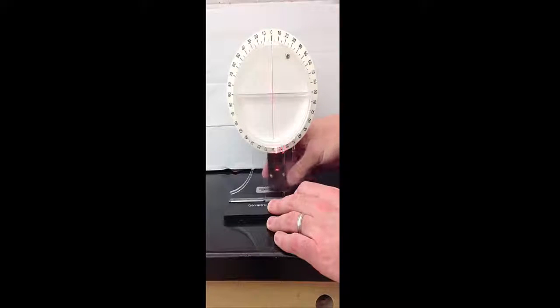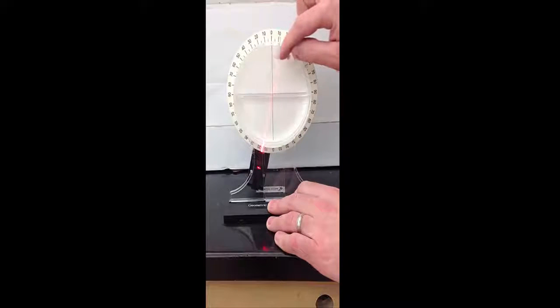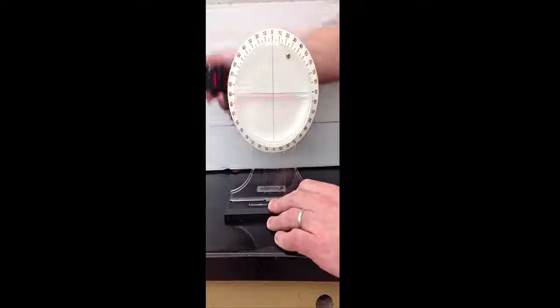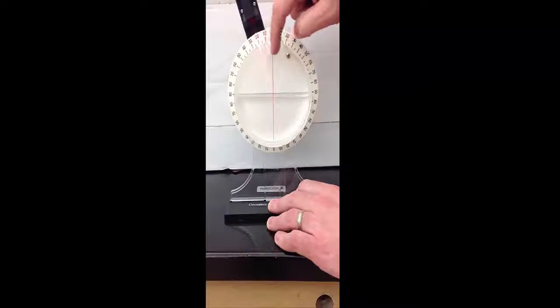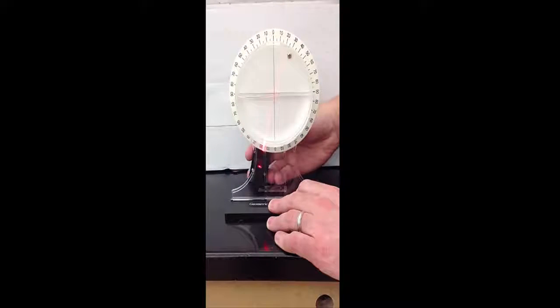For all your trials, you'll want to take note of the angle that the laser makes with the normal as it's incident and refracting from the material. At all times, look at the angle the laser makes with the normal.